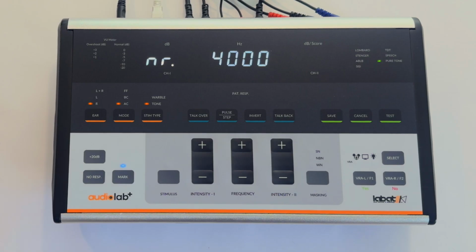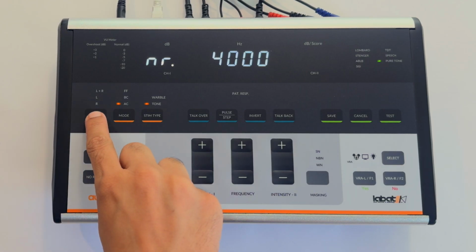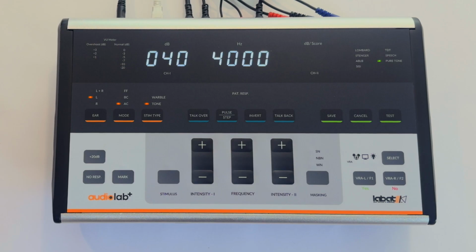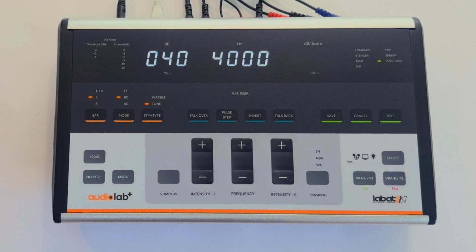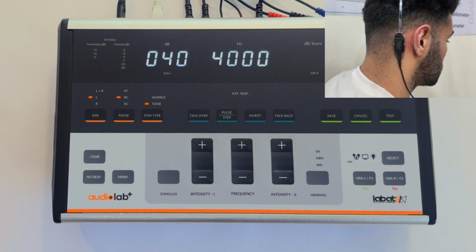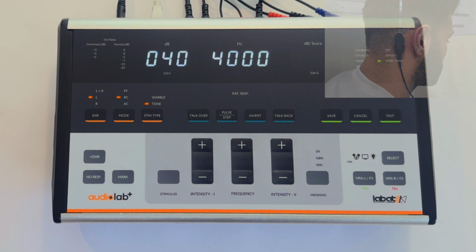After completing the right ear, perform the test on the left ear using the same procedure. Once air conduction for both ears is complete, proceed to bone conduction testing. Remove the air conduction headphones and place the bone conduction headphones on the patient. Ensure the bone conductor is properly positioned on the mastoid of the test ear.